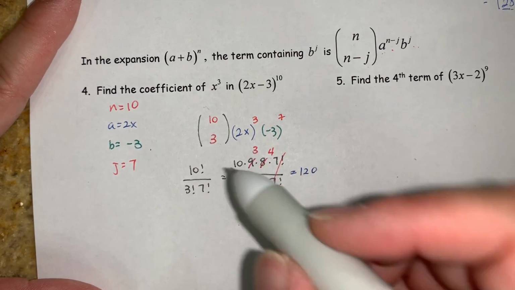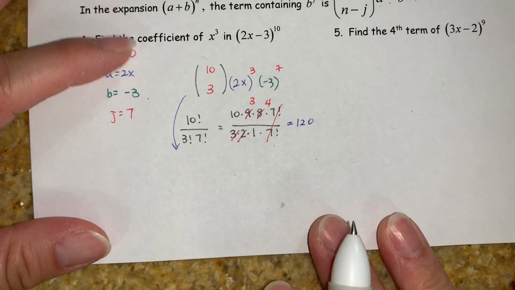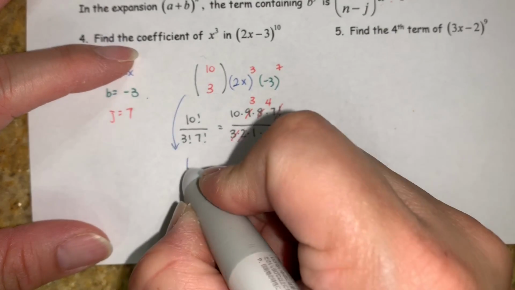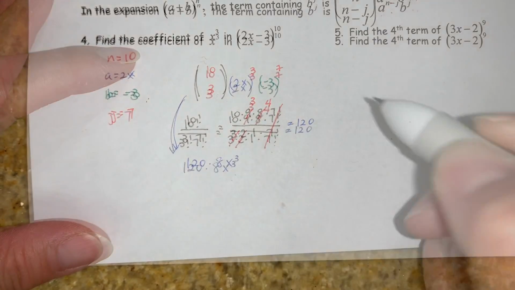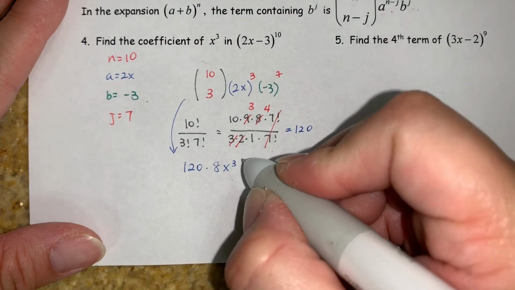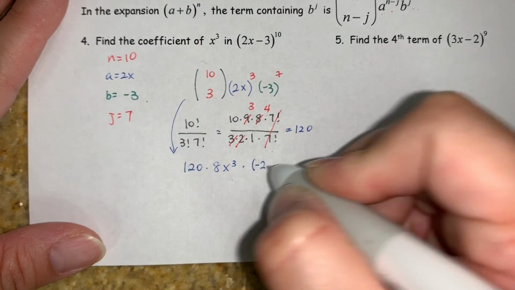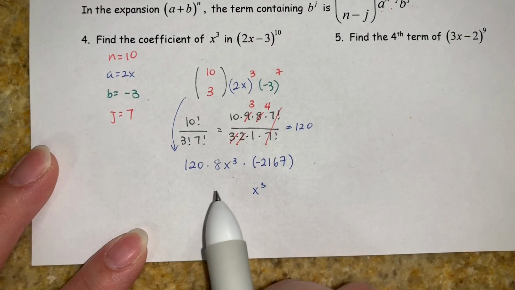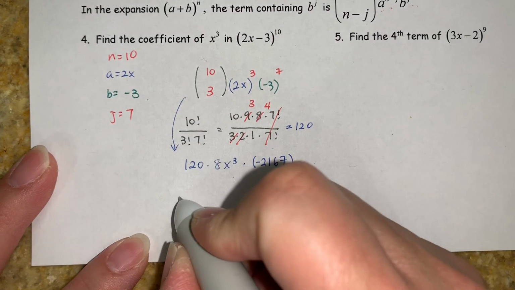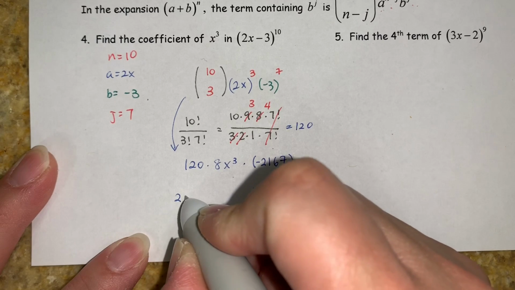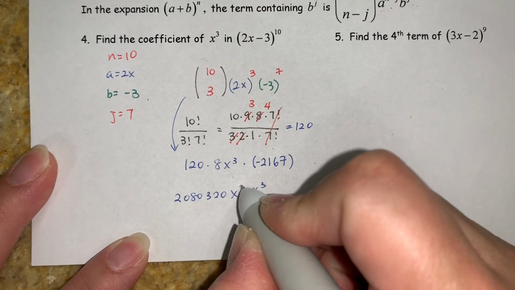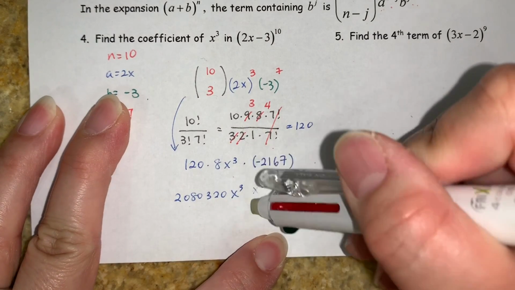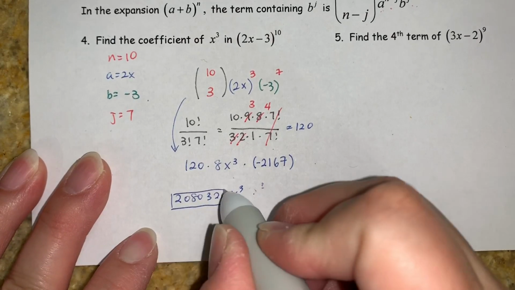Now going back to my formula, what does this term look like? What does the coefficient of this term look like? I have 120 times 2 to the third power, that's 8, x to the third. All right, negative 3 to the 7th is negative 2,187. Taking the three coefficients, multiplying them out, gives you a grand total of 2,080,320 x to the third. So there you go. There's the coefficient of our term. So this is our answer.